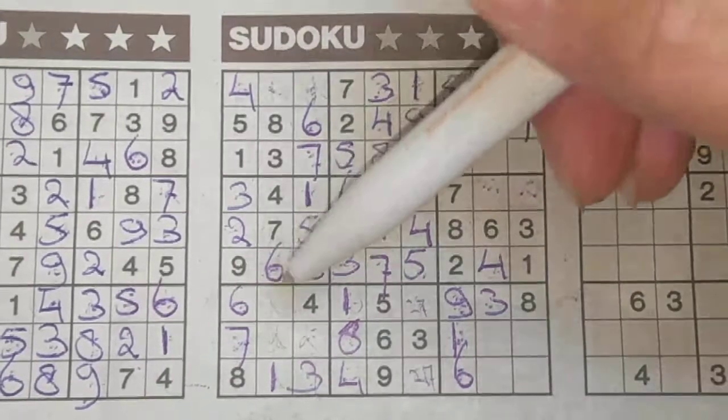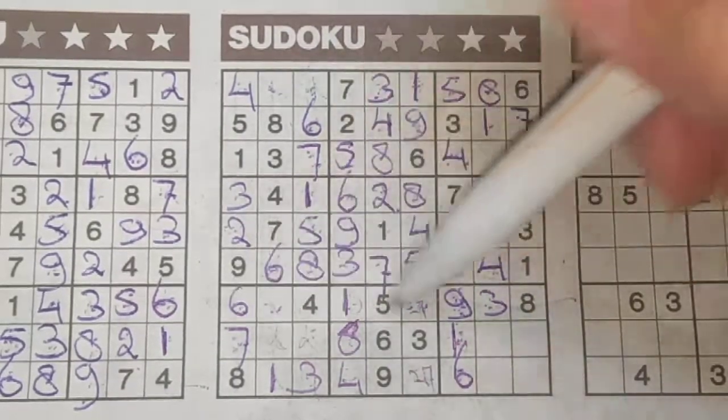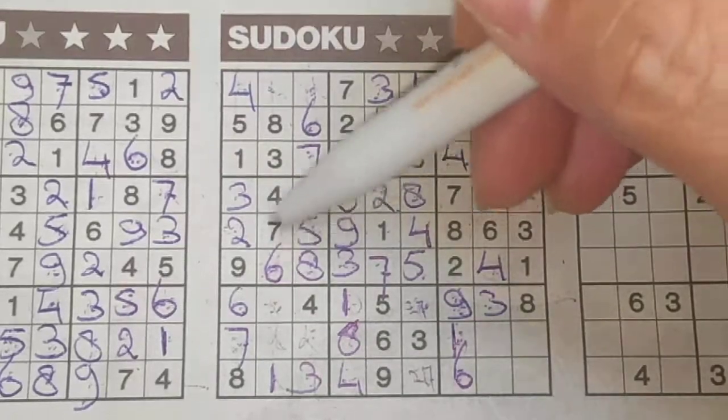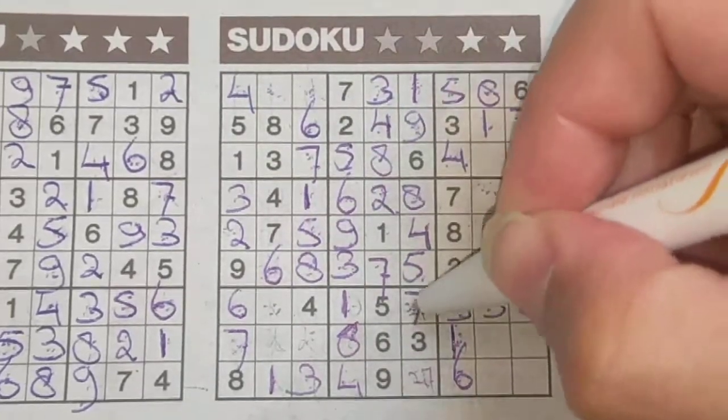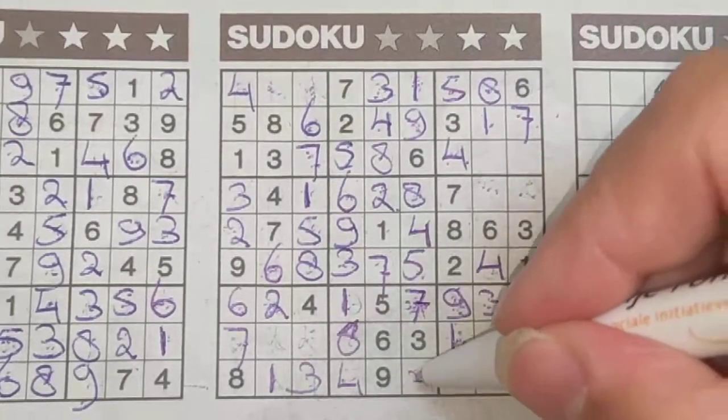Then 2 numbers left here, the 2 and the 7 in this row, the 2 and the 7. We have a 7 here, no 7 there, 7 should be here, and the 2 goes there. 1 number left in this big square for the number 2.